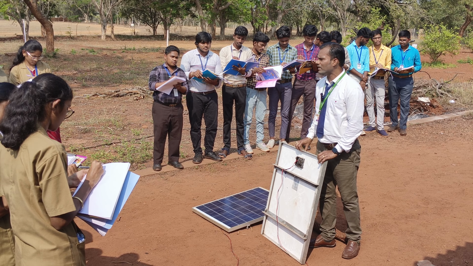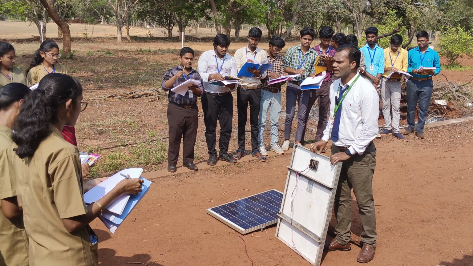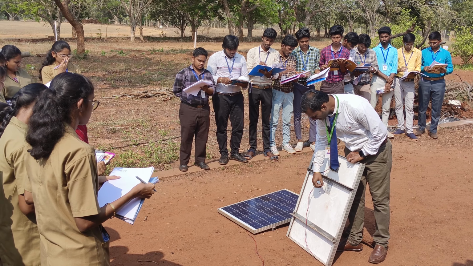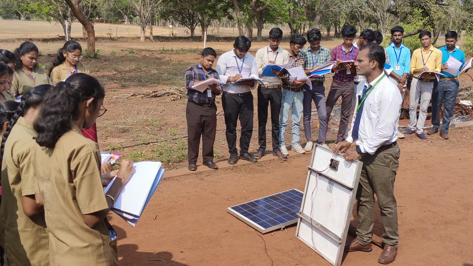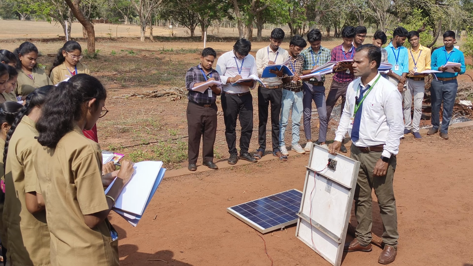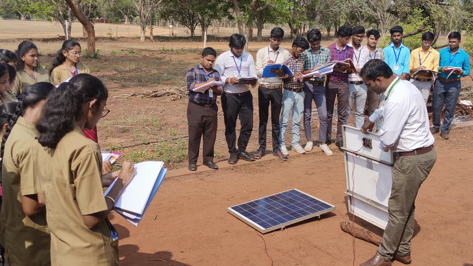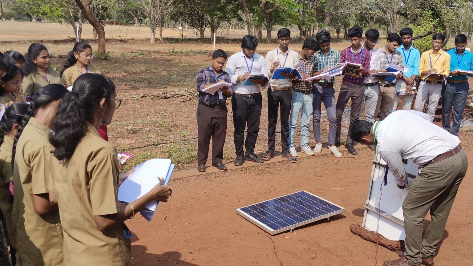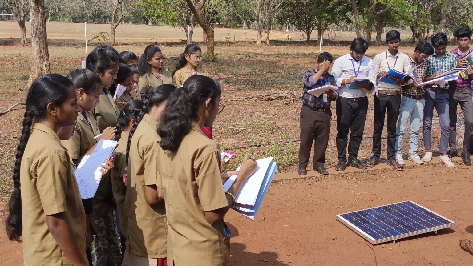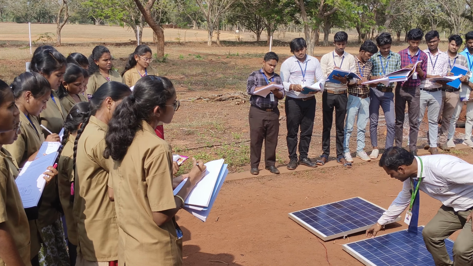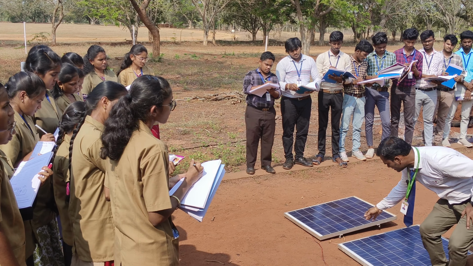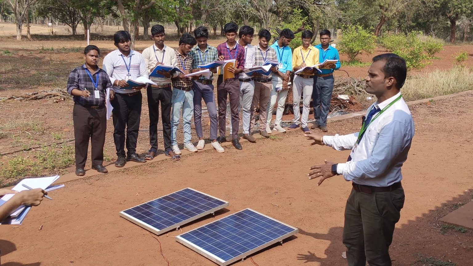So when you connect them in parallel, what is added? Current is added. So what is the current you are going to get? 4.7 plus 4.7. Add the current. How much? 9.4, and it is multiplied with the voltage. What is the voltage you are going to get? 17.25. So ultimately this is 80 and this is 80. Total is how much? 80 plus 80, 160 watts we are generating now.